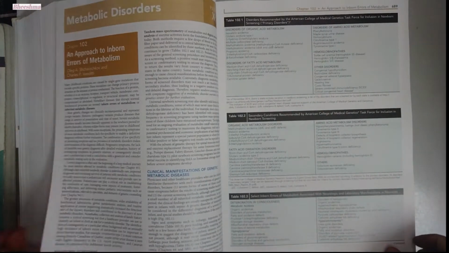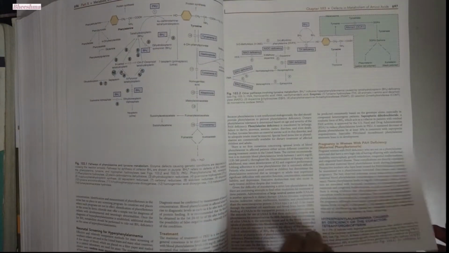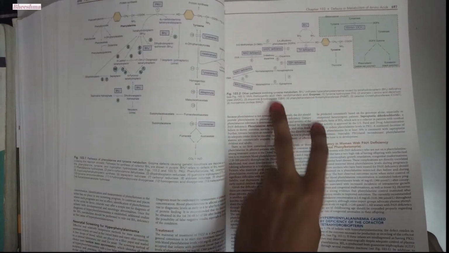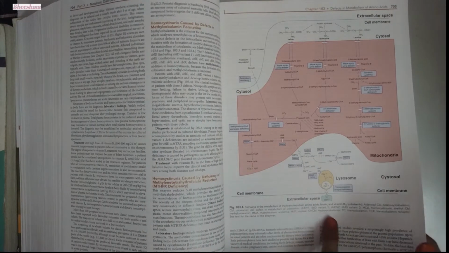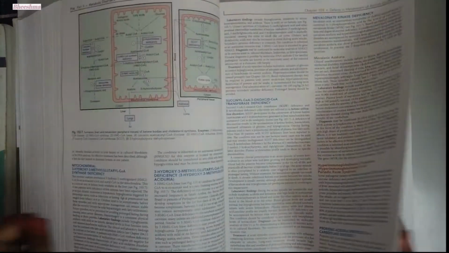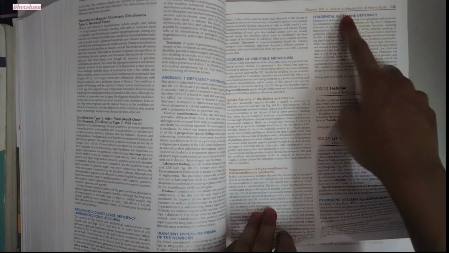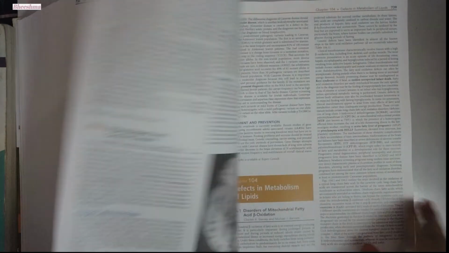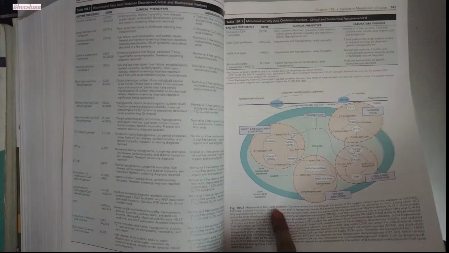Then about metabolic disorders. Here the pathways of phenylalanine and tyrosine metabolism are given, and the other pathway involving tyrosine metabolism. Then pathways in the metabolism of branched chain amino acids. Then defects in the metabolism of amino acids like histidine, lysine. Then defects in metabolism of lipids like mitochondrial fatty acid oxidation.